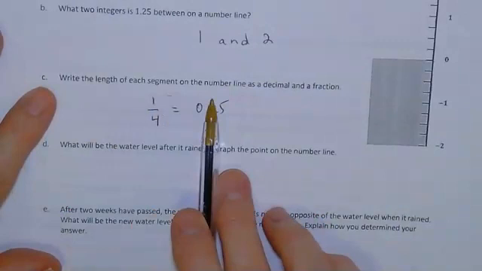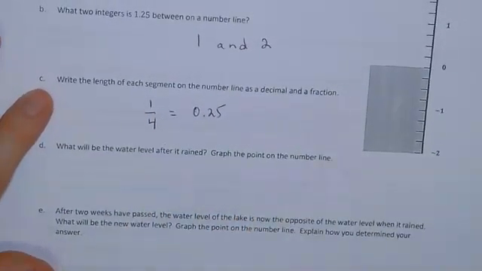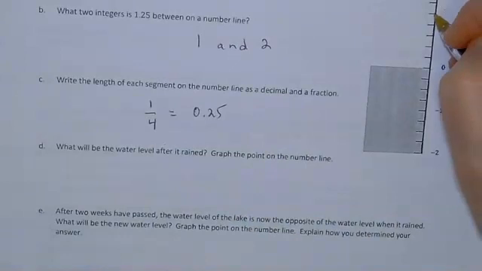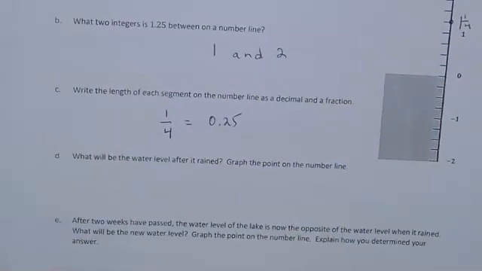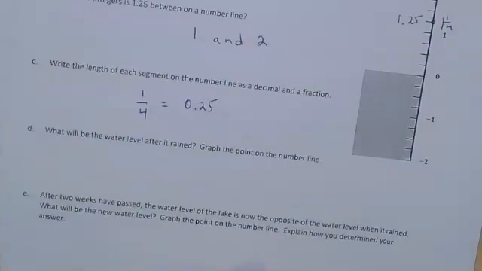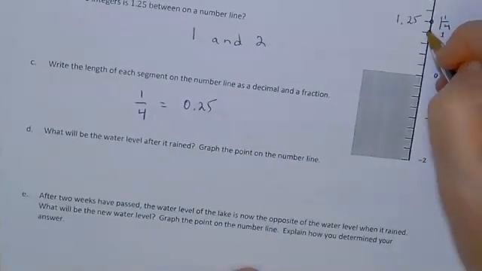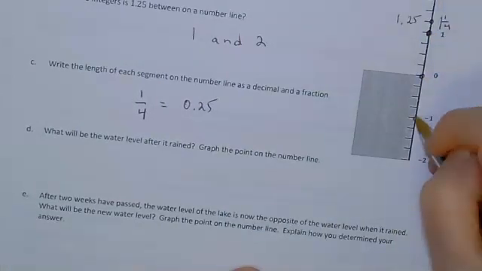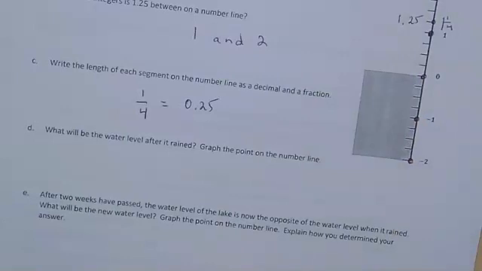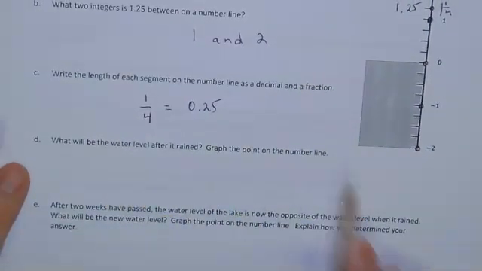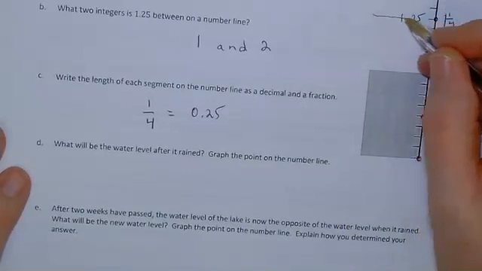Write the length of each segment on the number line as a decimal and a fraction. So right here is going to be 1/4, 1 and 1/4. And it's also 1.25 because 1 is right there. 0, 1, and 2. So the level of water after it rained is going to be all the way up here.